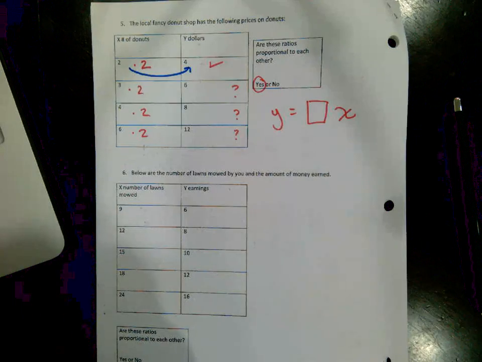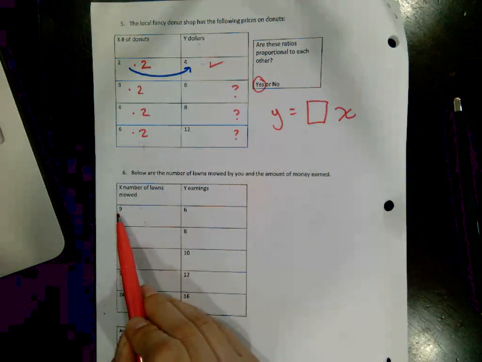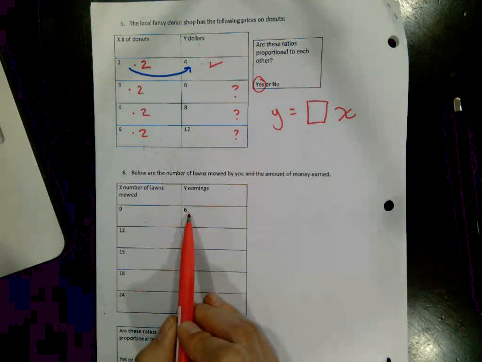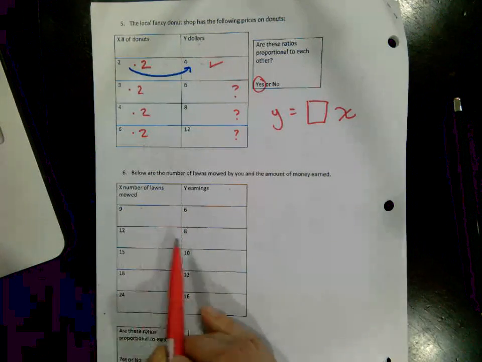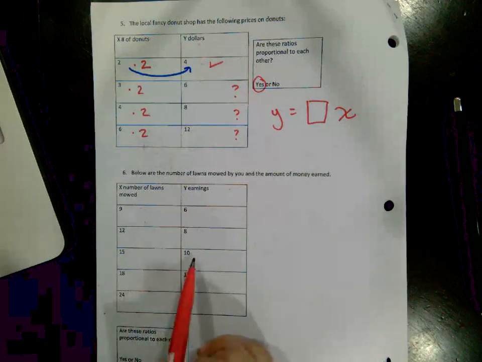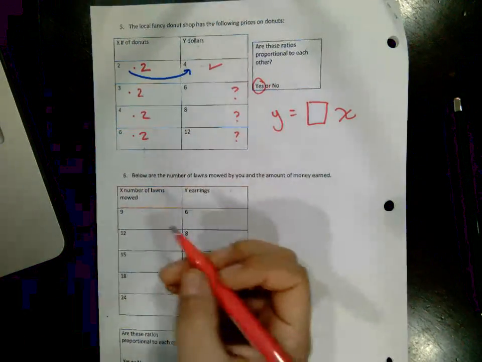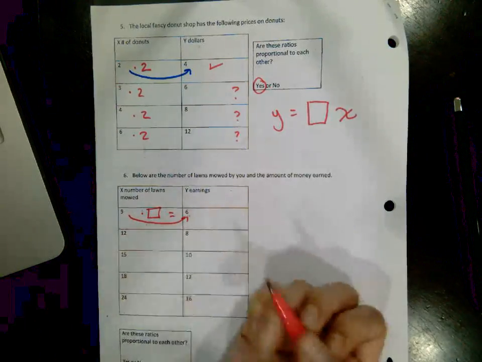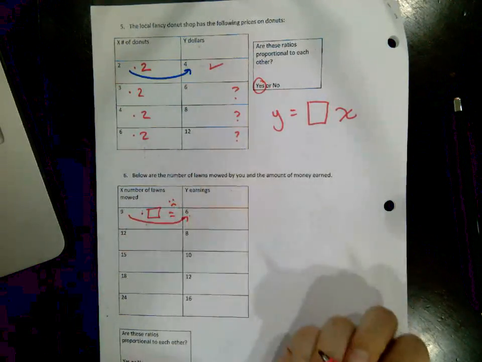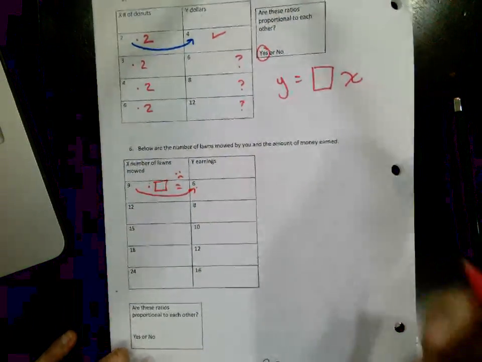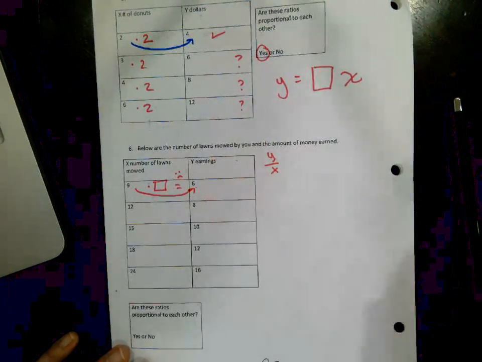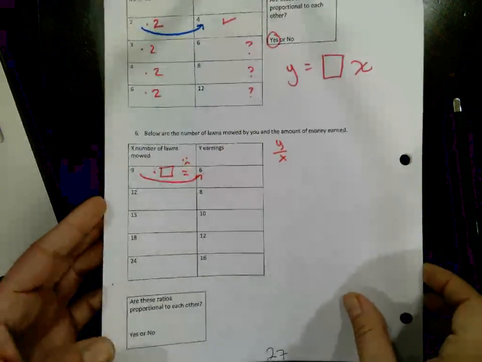Okay, below are the number of lawns mowed by you and the amount of money earned. So if you mow 9 lawns, you make $6. 12 lawns, $8. 15 lawns, $10. Is it proportional? Now, can I multiply 9 by something to get to 6? No. So what you do is you write all these out as y over x, and you see if they all are simplified to the same amount.